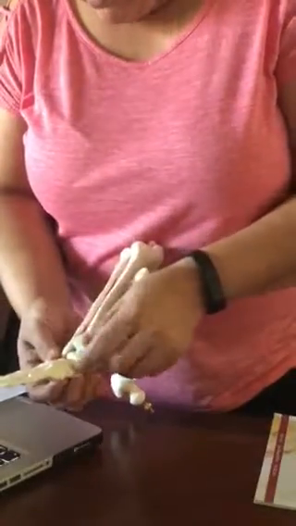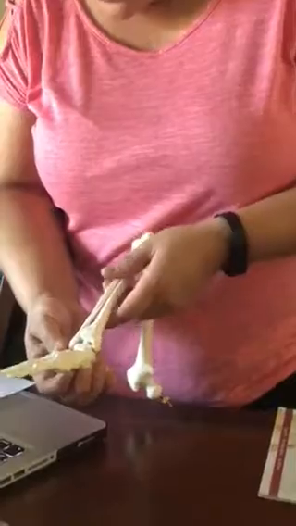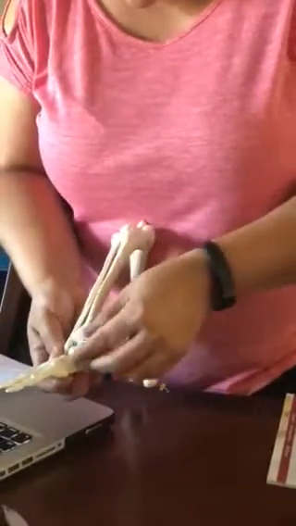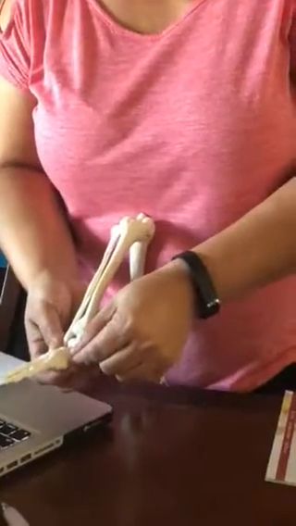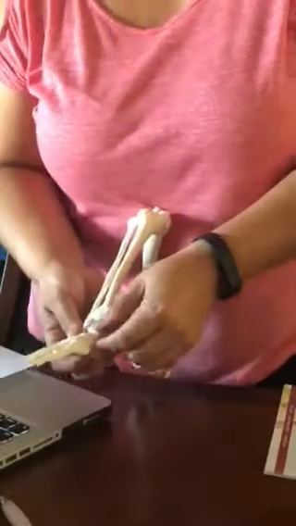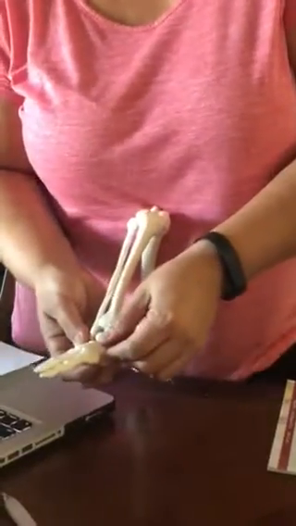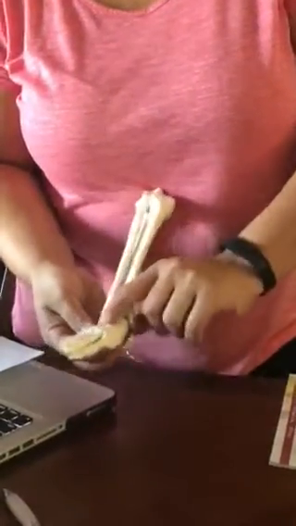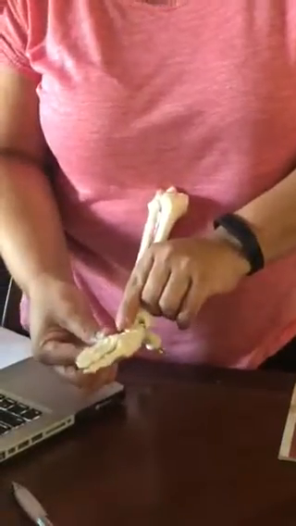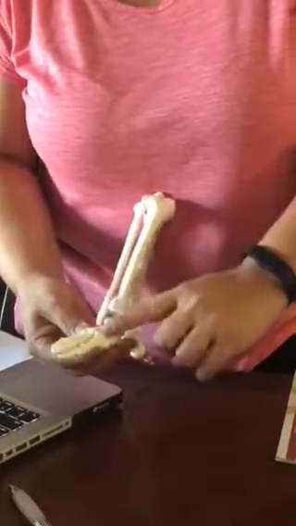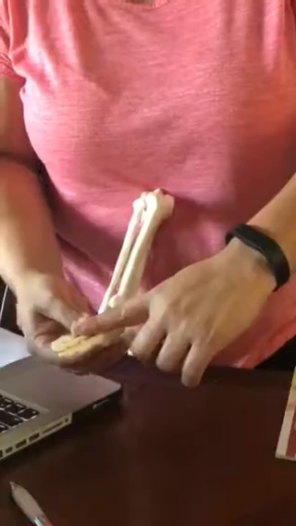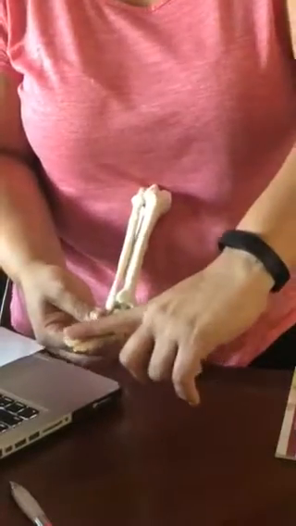And then we have the medial, intermediate, and lateral cuneiforms. Medial cuneiform and intermediate, and then lateral on the side. And then we have the metatarsals, and then we have the phalanges.